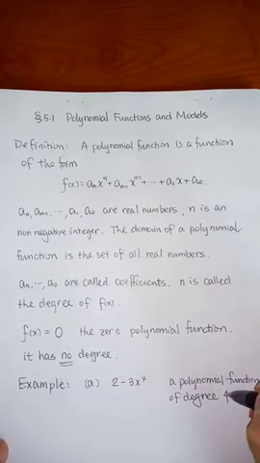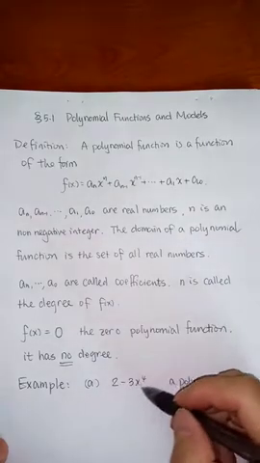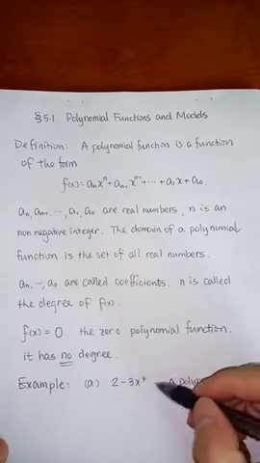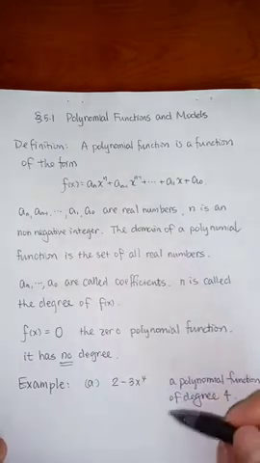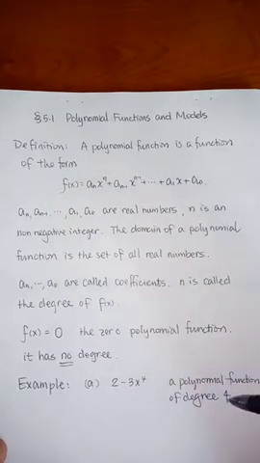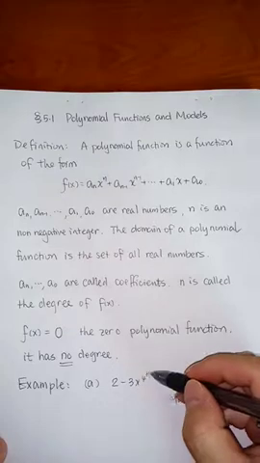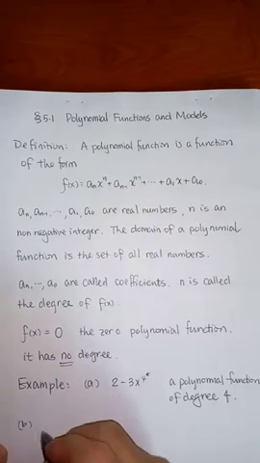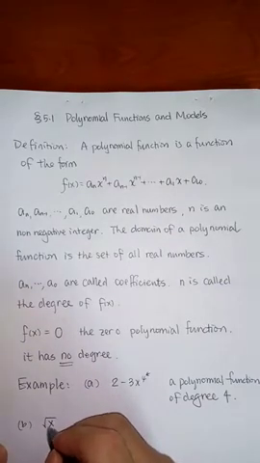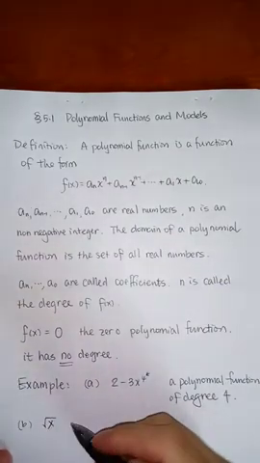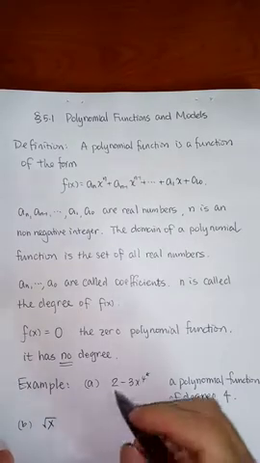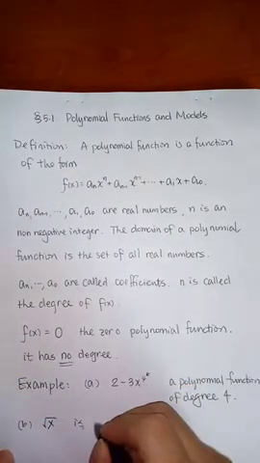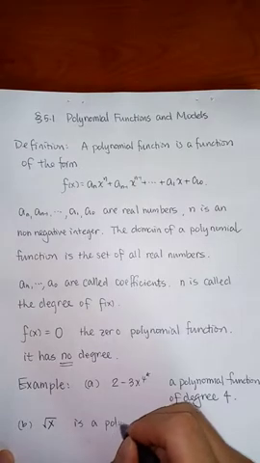When you talk about polynomial functions, you just see if it is x to certain powers combined by addition and subtraction. For degree, you just check the highest power. If you have a square root of x, it is not a polynomial function.